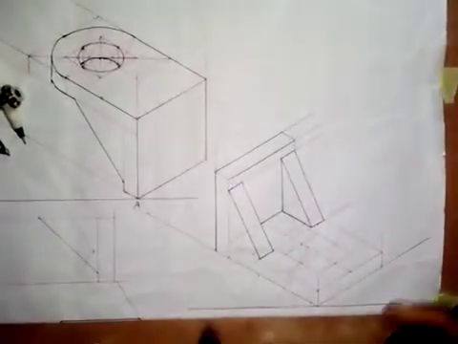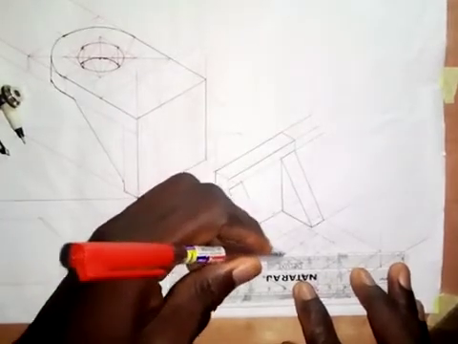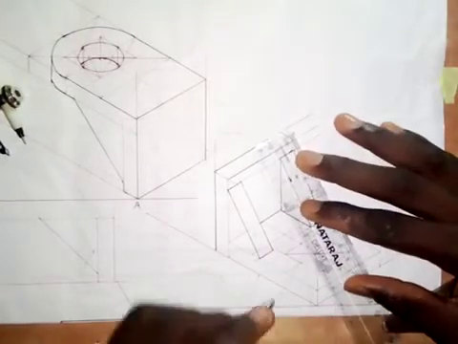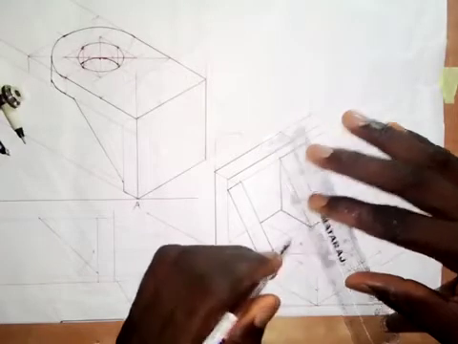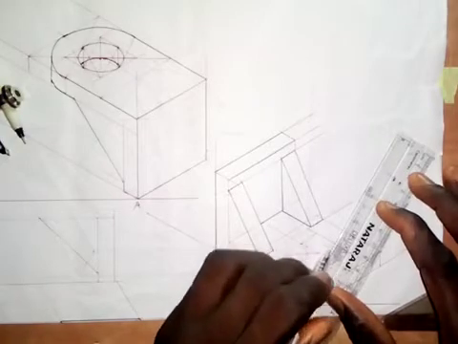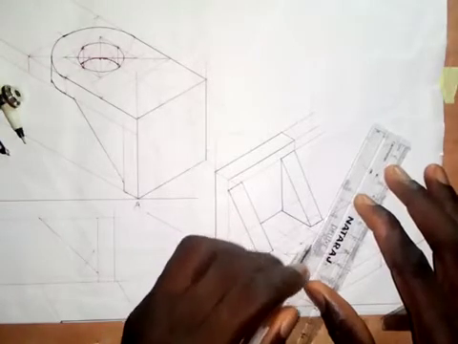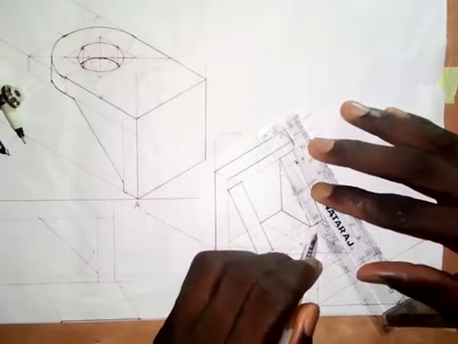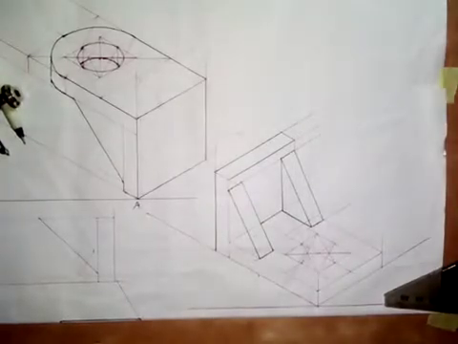Okay, so the next thing I'm going to do is this. I will join the longest diagonal together. So I join this with this, and I'm going to join this point together with this. I join this point together with this, and I will also join this point together. So these points, I will also join them together like this.